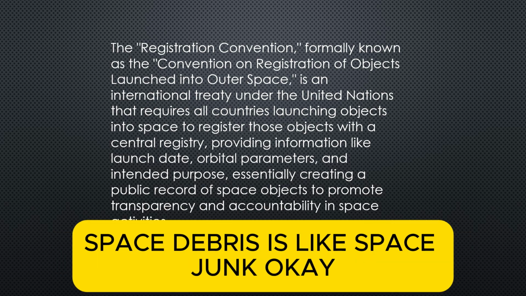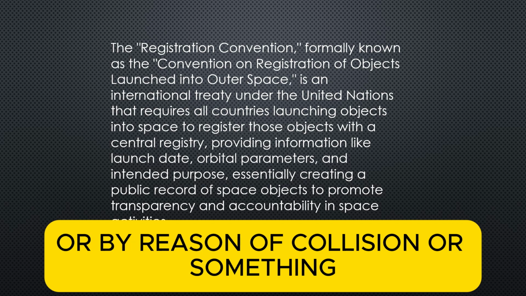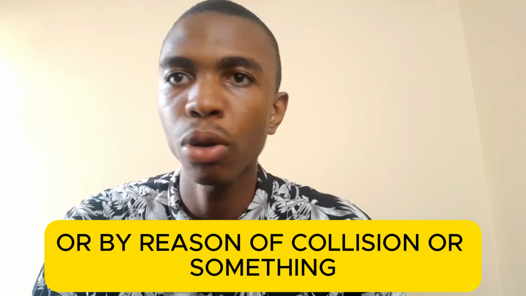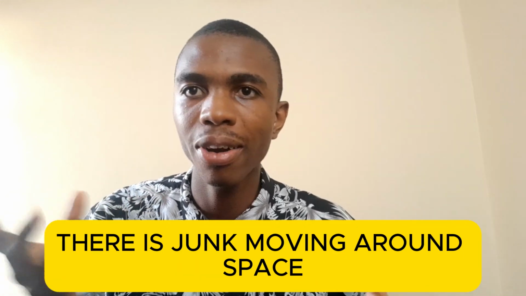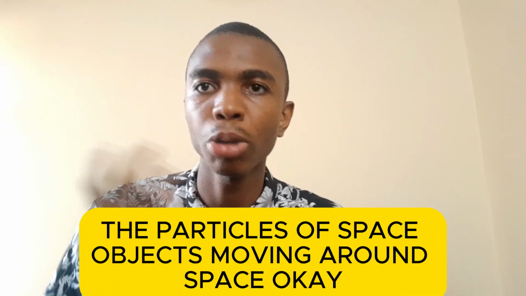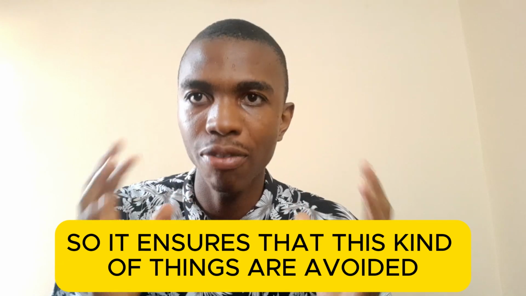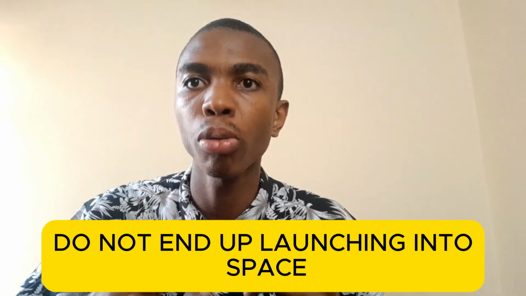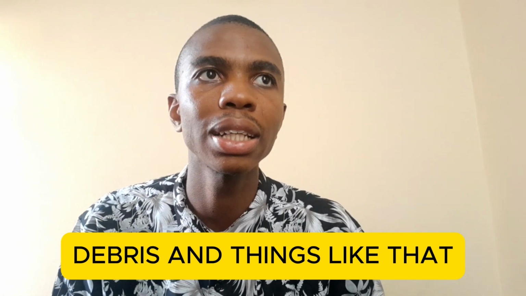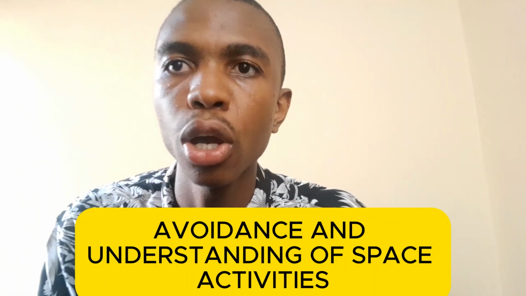Space debris is like space junk, where a particle of a space object gets out, or by reason of collision or something, there is debris moving around space, there is junk moving around space, there are particles of space objects moving around space. So it ensures that these kinds of things are avoided. Actions are taken to make sure the countries launching don't end up launching into space debris and things like that. And then you can see collision avoidance and understanding of space activities globally.